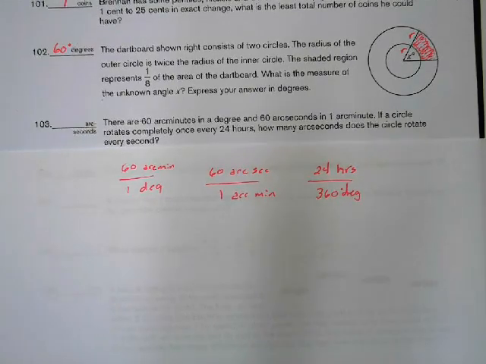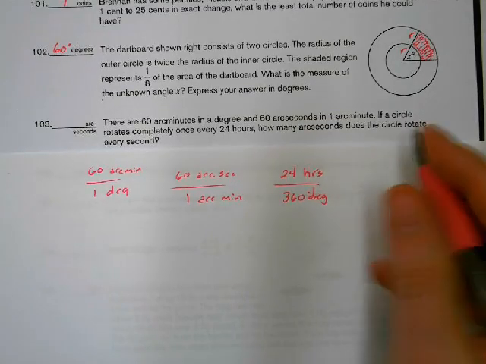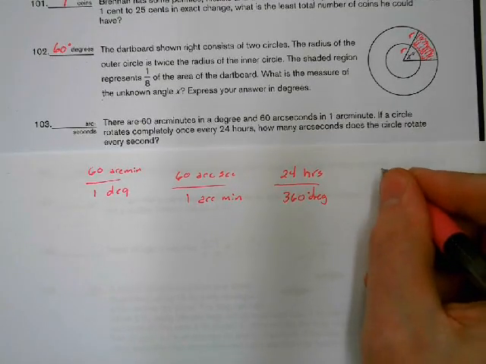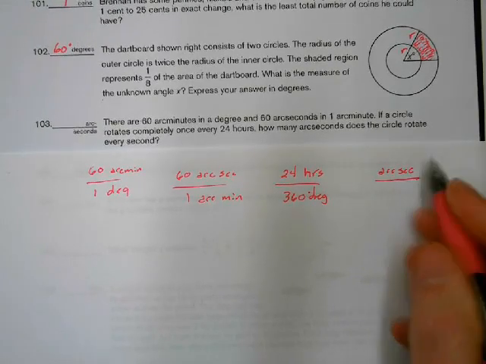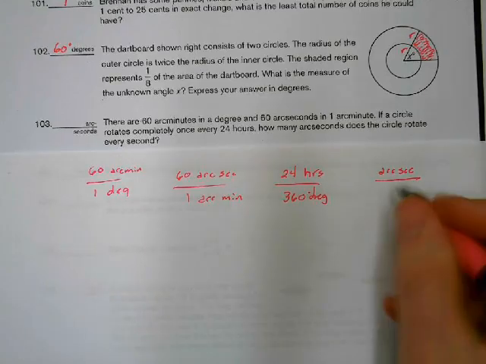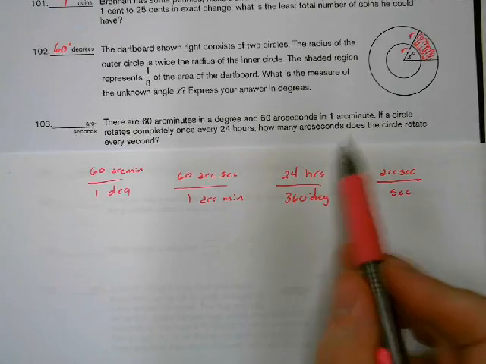All right, these are all my ratios. And my final answer, I want in the following units: arc seconds divided by seconds. That's how they want my answer. Arc seconds per second.